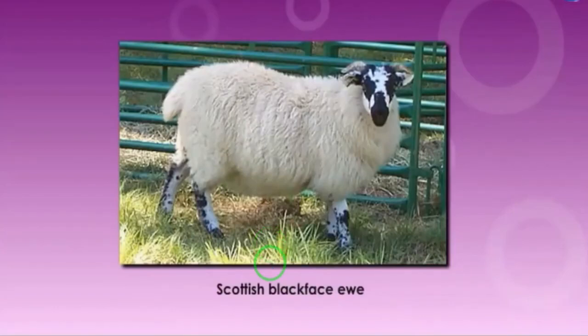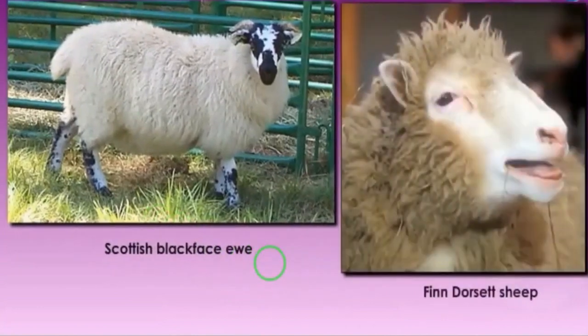It was found to be absolutely identical to the Finn Dorset sheep from which the nucleus was taken.